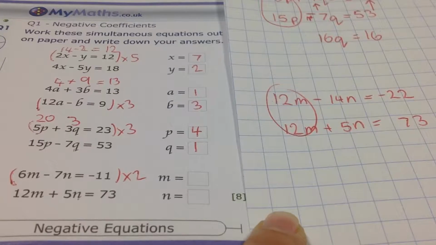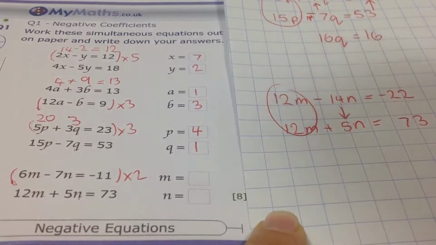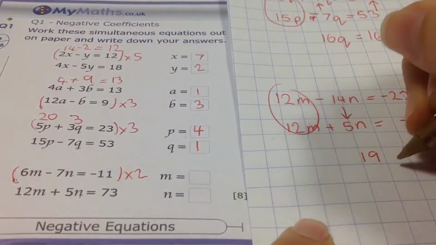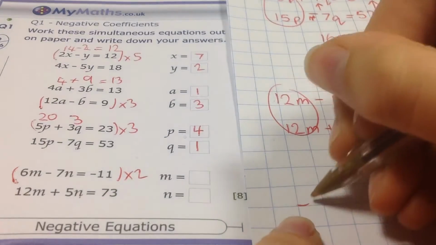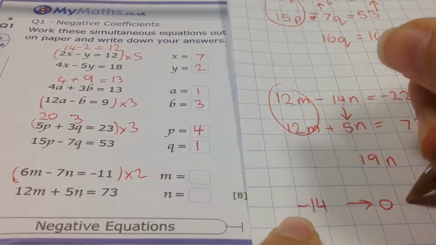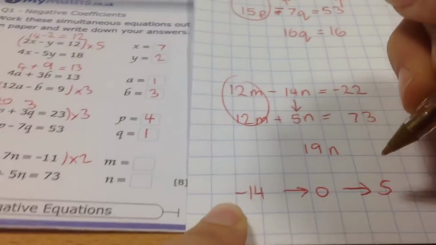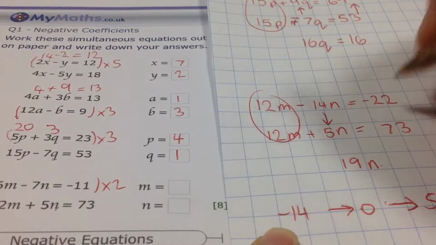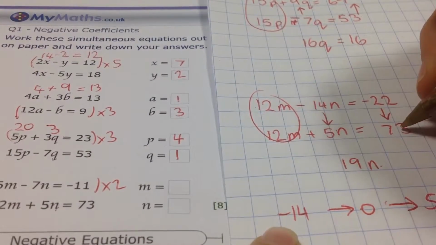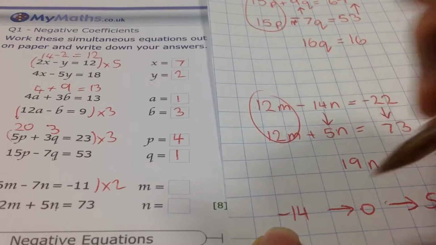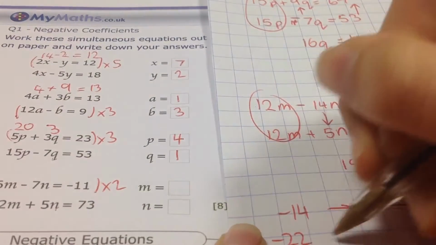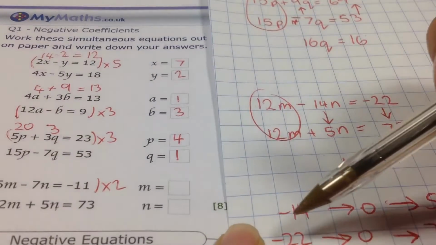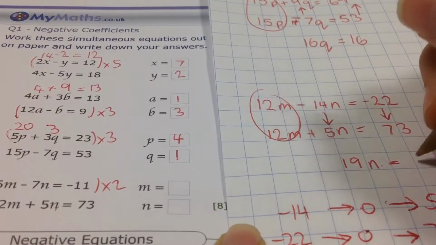Equal pair means we look for difference. Difference between minus 14 and plus 5 is 19n. One bit of help with that, think about going from minus 14 to 0 and then to 5. This jump is going to be 14, that jump's going to be 5, total is 19. We're then going to go from negative 22 to 73. Again, negative 22 to 0 to 73. 22, 73, total jump 95.